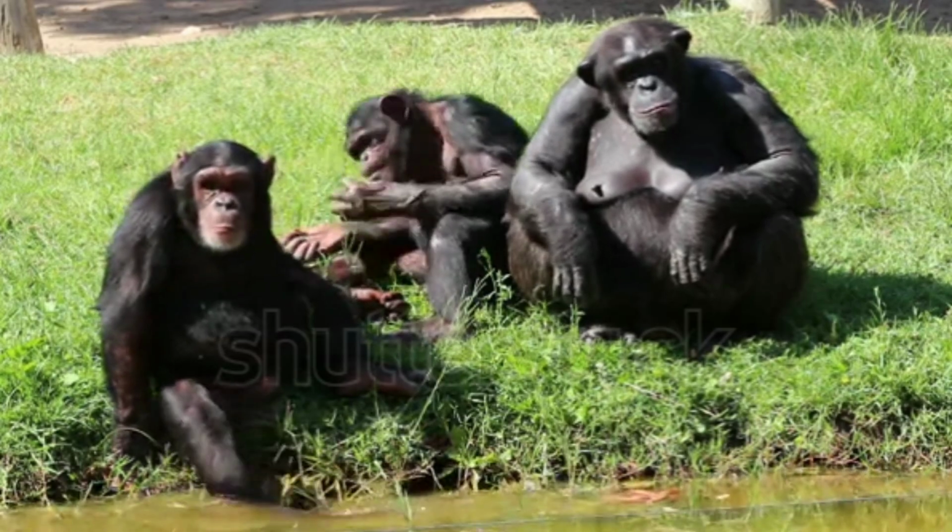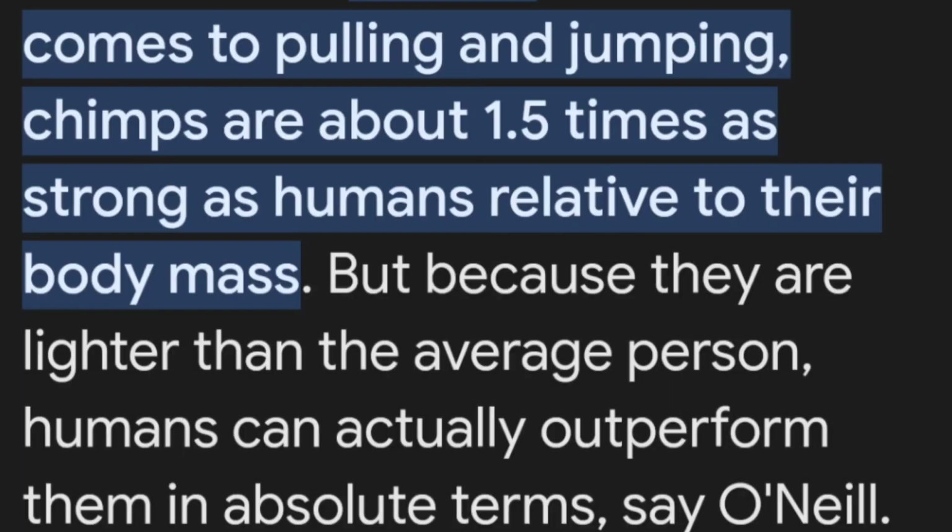However, recent studies on their muscle fibers show that on a pound-for-pound basis, they are roughly 1.5 times stronger, at least when it comes to pulling and jumping, than someone of relative body mass, a human that's the same size as the chimp. And it appears that the incident in the 1920s was a one-time occurrence.